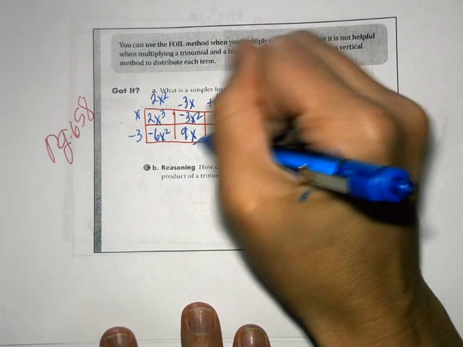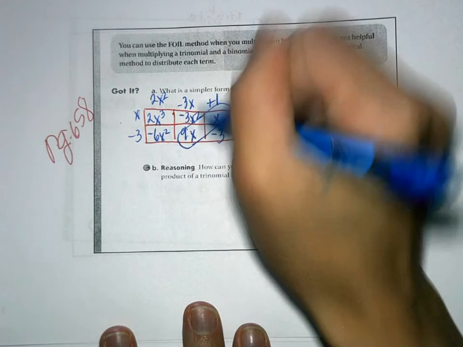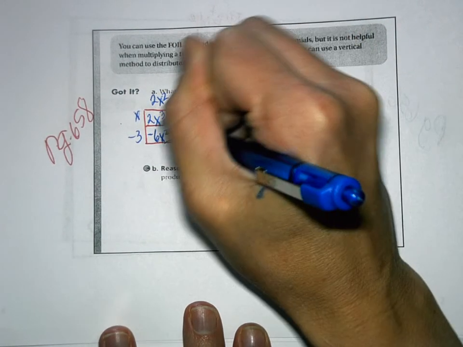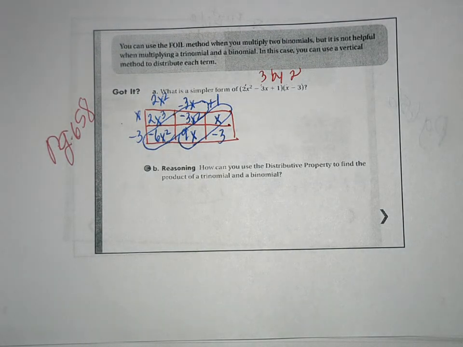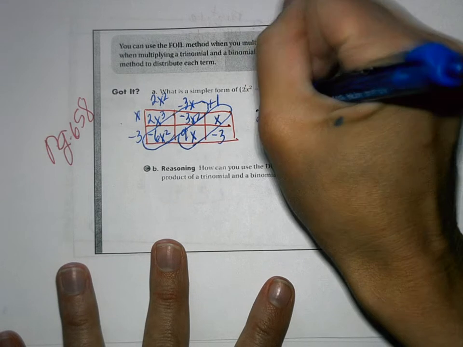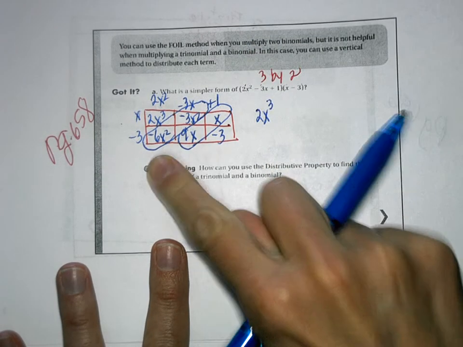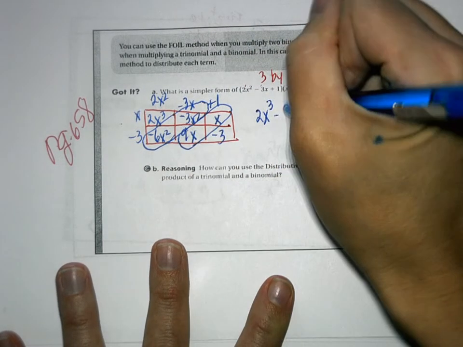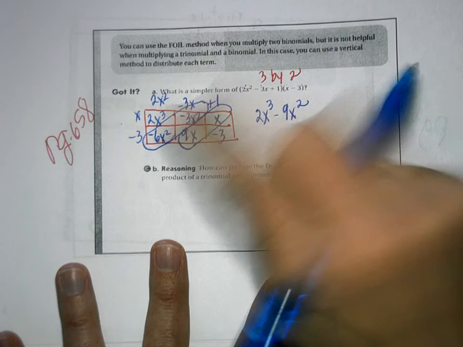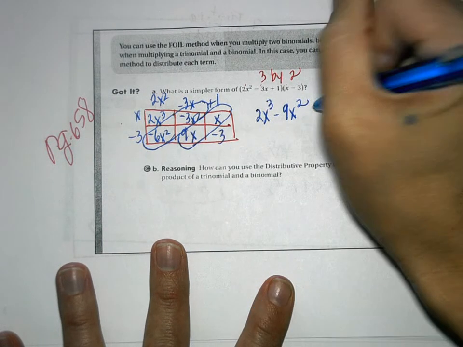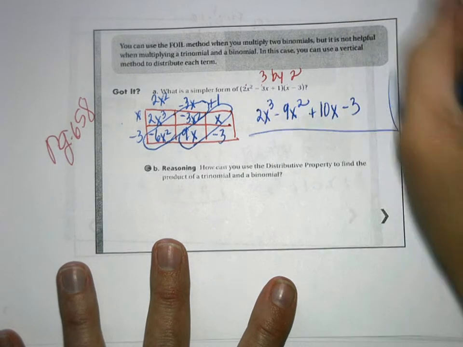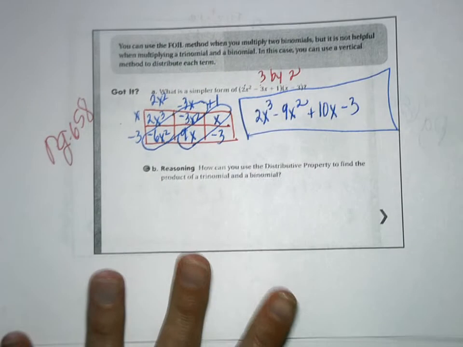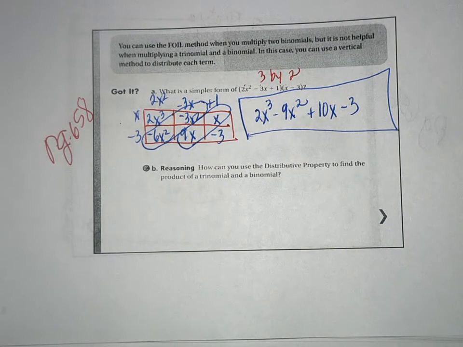Notice again that your like terms are in your diagonals, but this time you have two different sets of like terms. Do you guys see that? And so we go through here, and we have 2x to the third. Negative 6 and negative 3 makes negative 9x squared. And then 9x and x makes a positive 10x minus 3. Do we see what happened? Yes. Okay. Do we have questions?